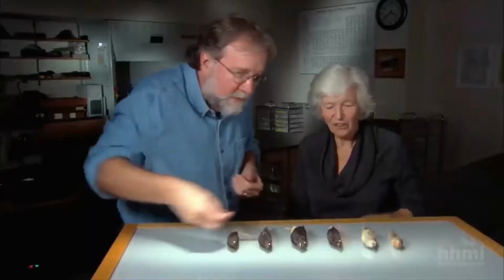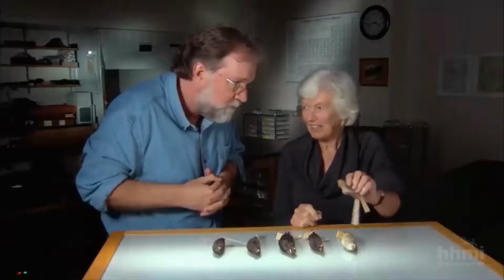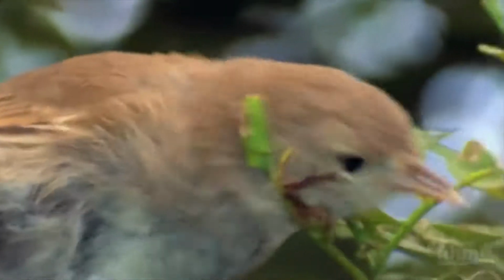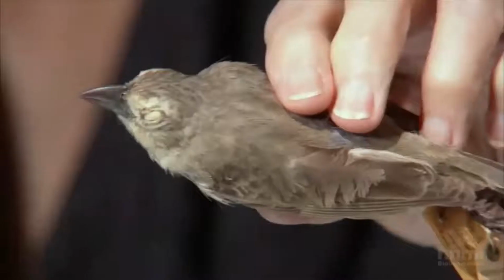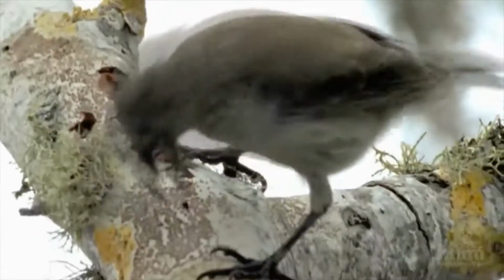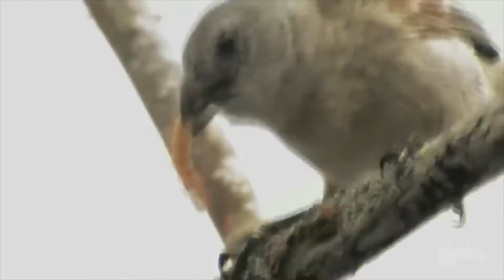Rosemary, what's the important difference between these birds? This little warbler finch with its very fine needle-like beak is perfect for picking off insects. This one is the woodpecker finch with a rather more robust beak. It concentrates on beetle larvae and termite larvae.